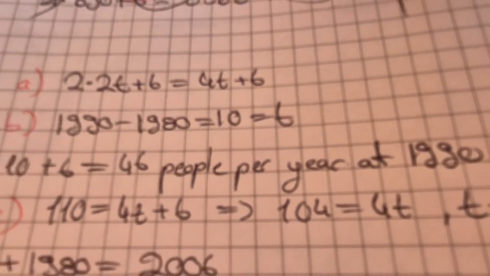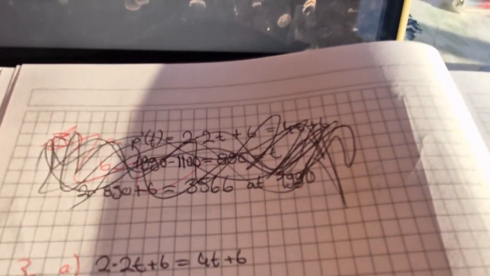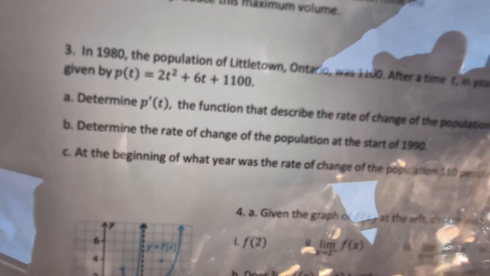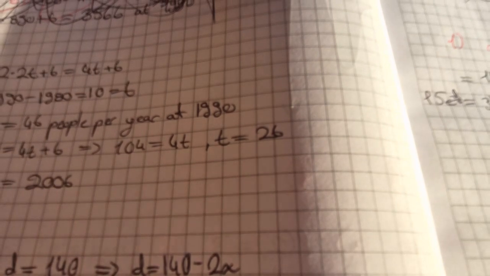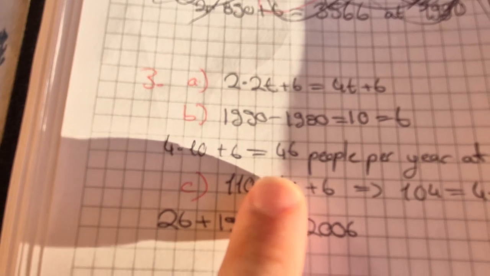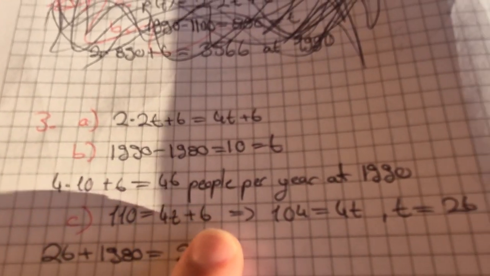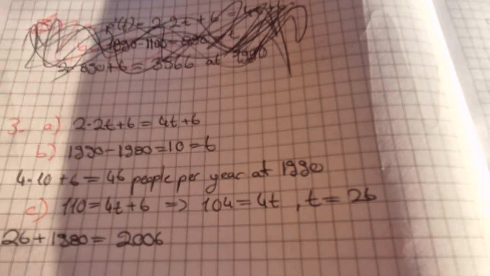That's 10 years. So I plugged in 10 for t, then I found the derivative, and it gave me 46 people per year at 1990.